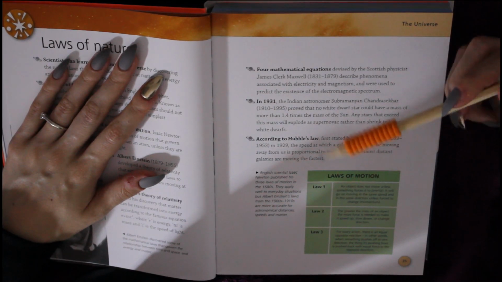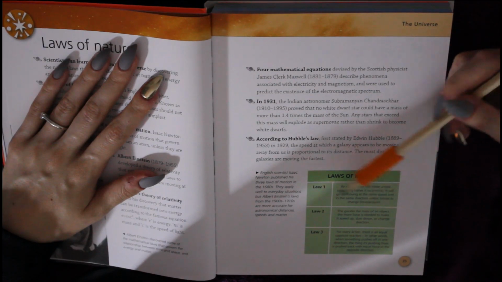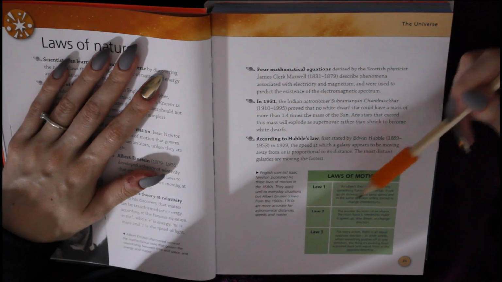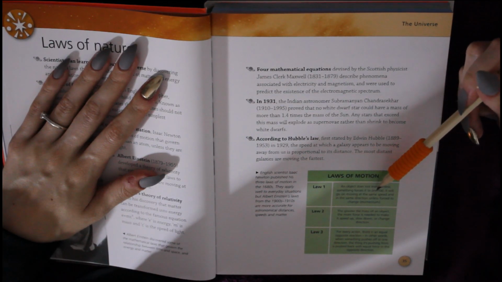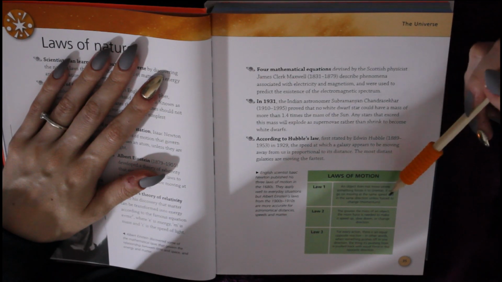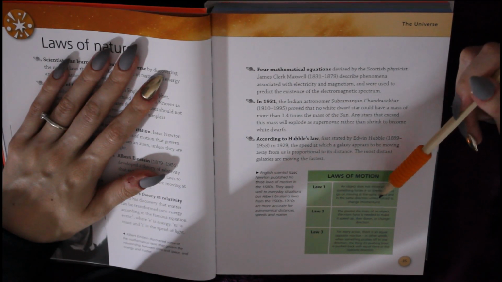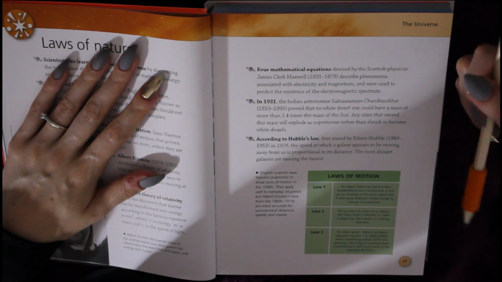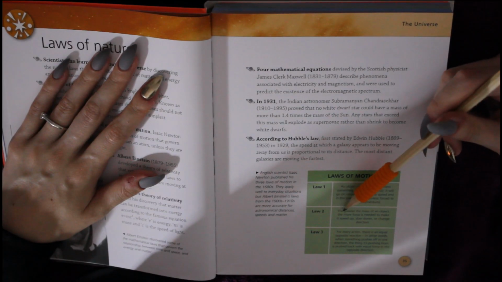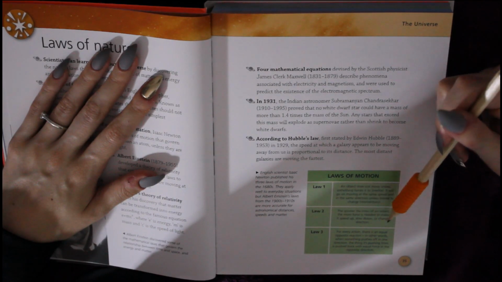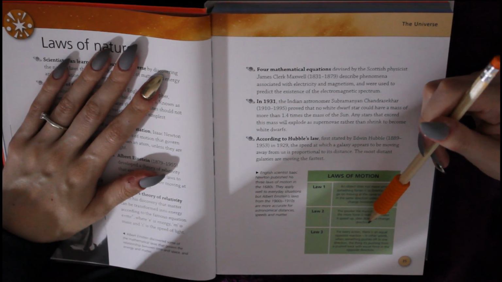Laws of motion. Law 1. An object does not move unless something forces it to. In inertia, it will go on moving at the same speed and in the same direction unless forced to change. That's the momentum. Law 2. The greater the mass of an object, the more force is needed to make it speed up, slow down, or change direction.